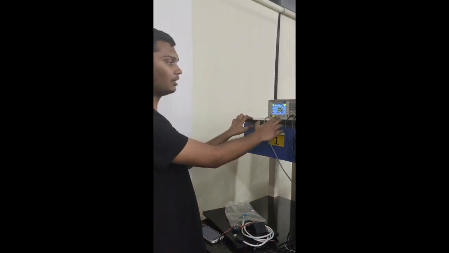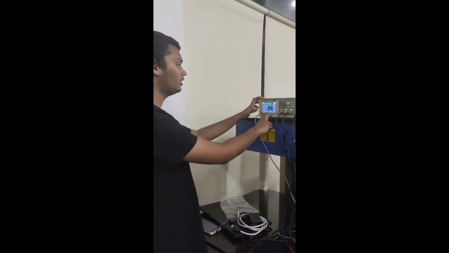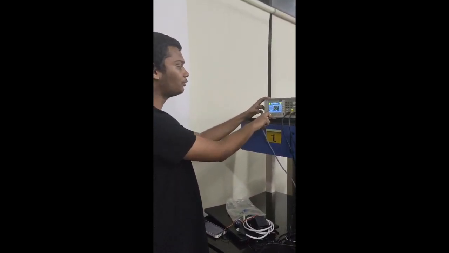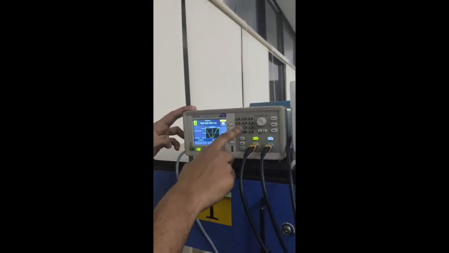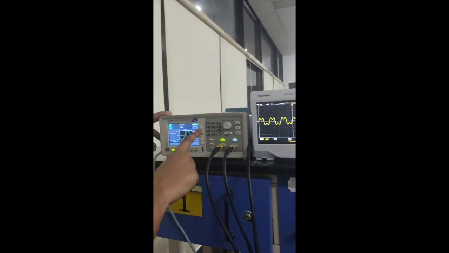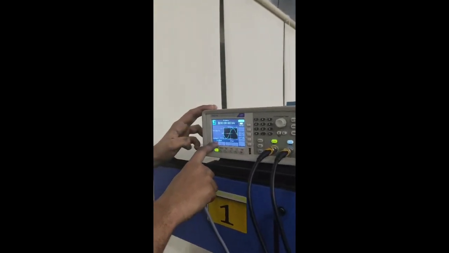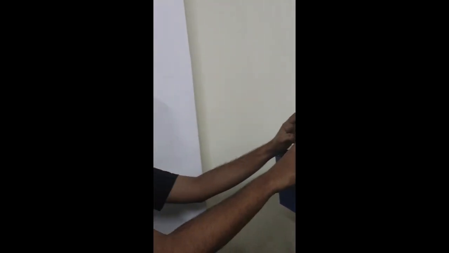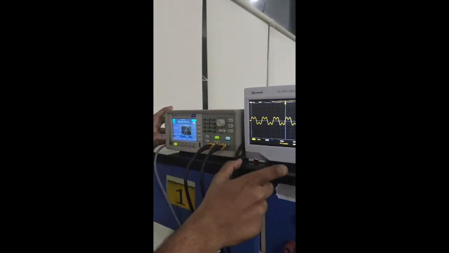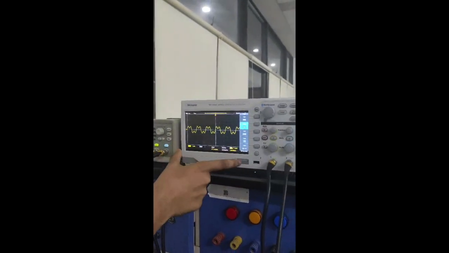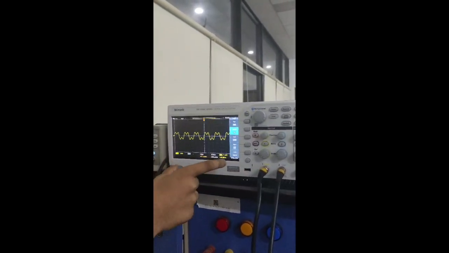This is the first sine wave for question number 3. This is the first sine wave of amplitude 1 volt peak to peak and frequency 1 kilohertz, and the second channel is the same. The amplitude is 0.5 volt peak to peak and frequency is 3 kilohertz. The output we get by the average of these two sine waves is over here, as you can see in the oscilloscope.